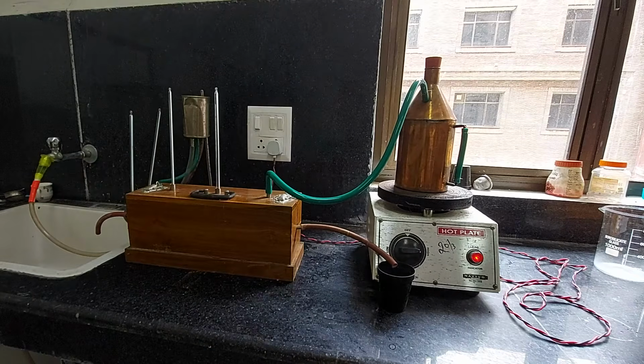Hello students, the experiment that we are going to perform today is to find the thermal conductivity of a good conductor using Searle's method. The good conductor for which we are going to find out the thermal conductivity today is copper. So let's discuss the apparatus first.